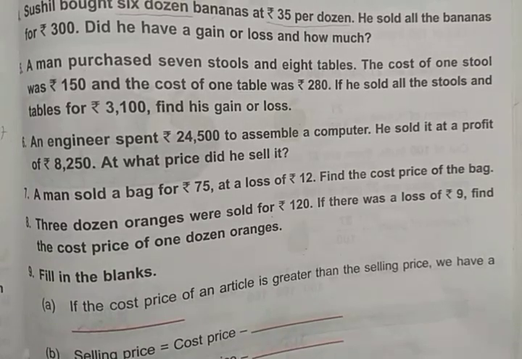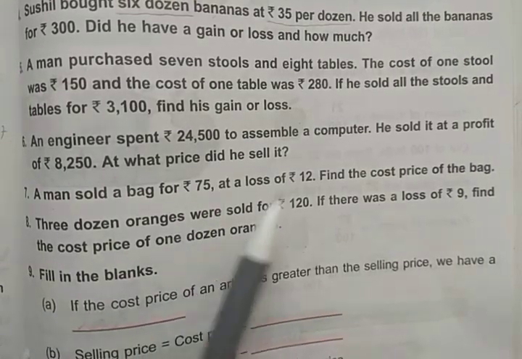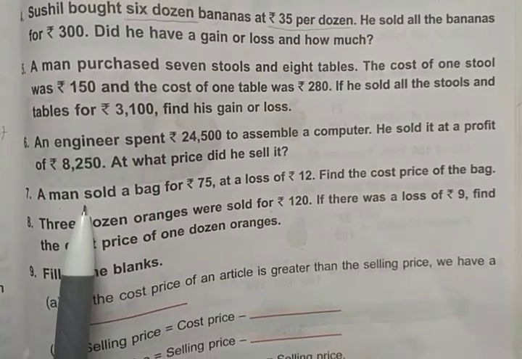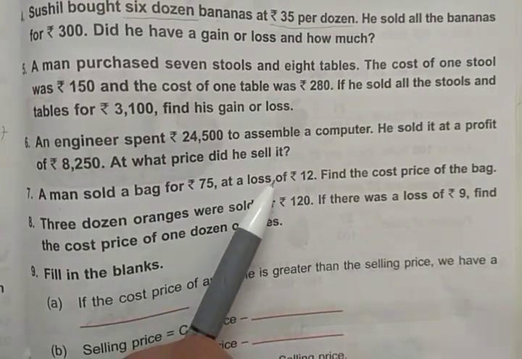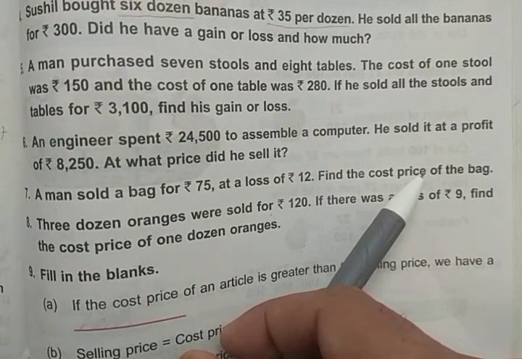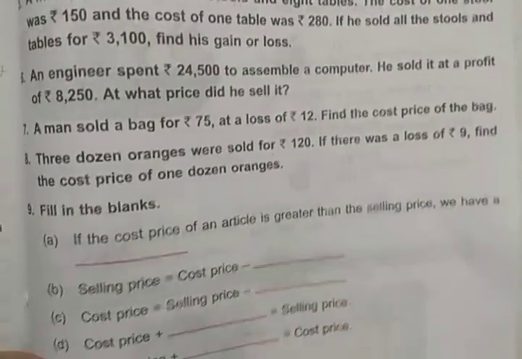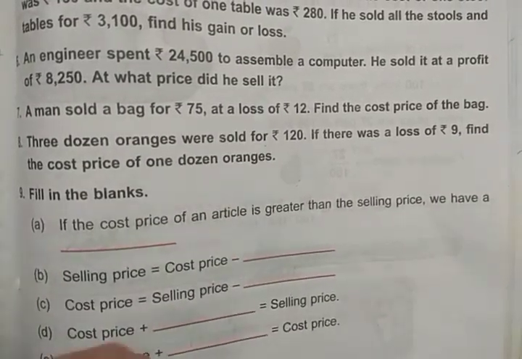Next is a man sold a bag for rupees this at a loss of rupees 10. So here selling price is given, sold, that means selling price is given, and loss is given. You have to find out the cost price of the bag. Again, direct question. Just apply the formula and solve it.